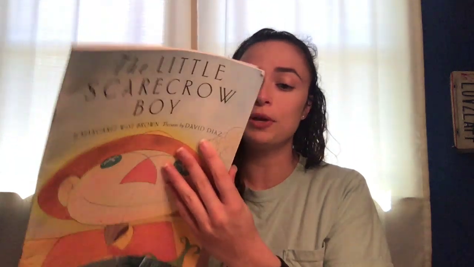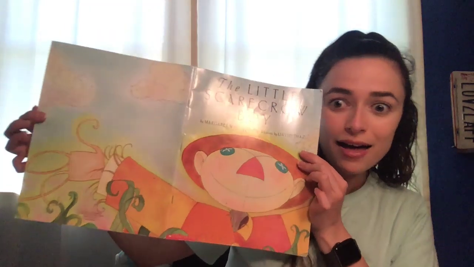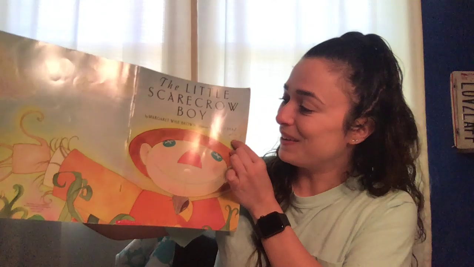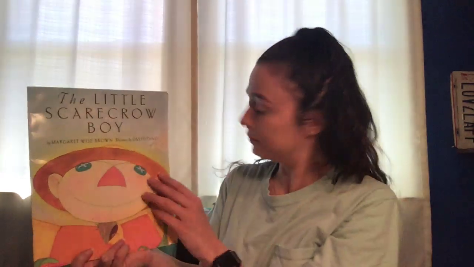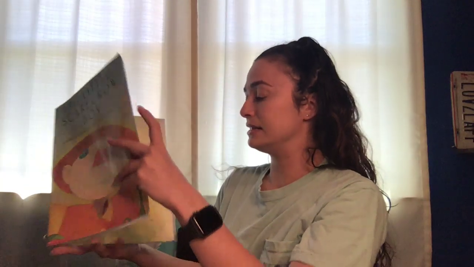And let me show you something cool. What happens when we have the front cover and we open it up to see the back cover? It makes a nice big picture for us. All right. So this story, The Little Scarecrow Boy. I think that I can think of a question to ask already. So my first question that I am going to ask is, what is a scarecrow? We might not all know what scarecrows are. So when we ask questions, that can give us things to look forward to in the book. And maybe it'll help us answer those, all right? So let's go ahead and see.